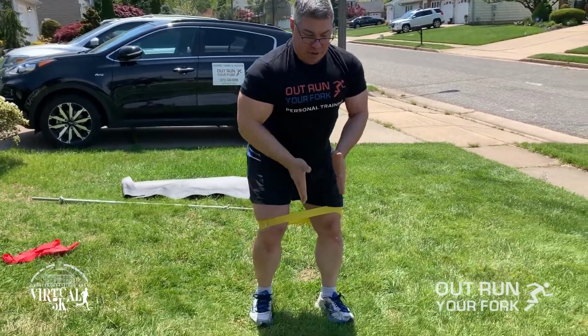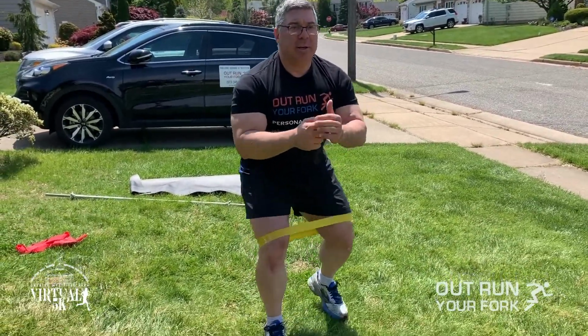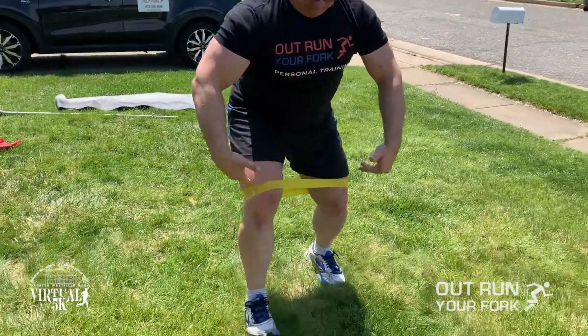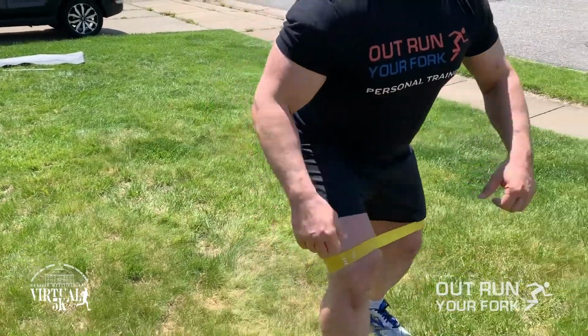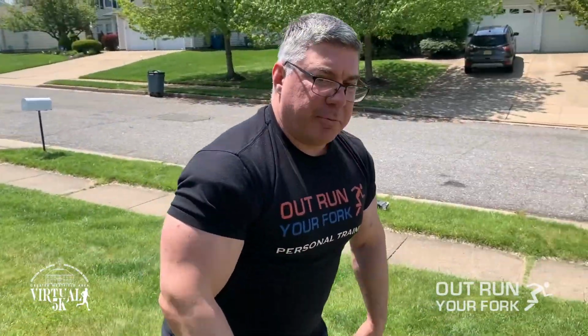It's not a step, it's a strafe forward. Boom, boom, boom, with keeping your hips wide apart. And as you go down, man, this is gonna burn. You gotta keep those hips open.